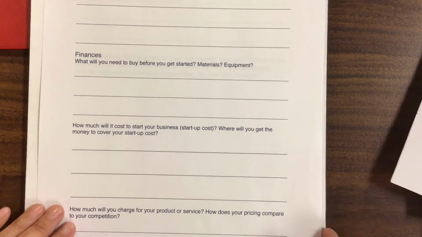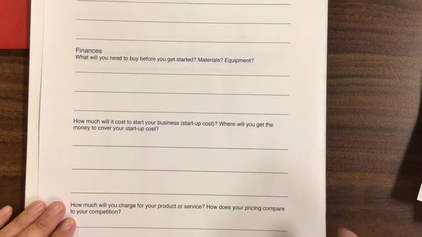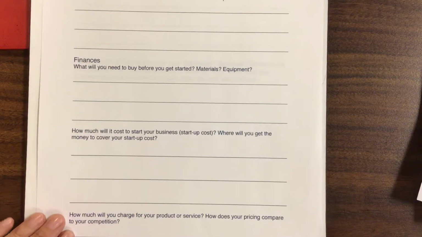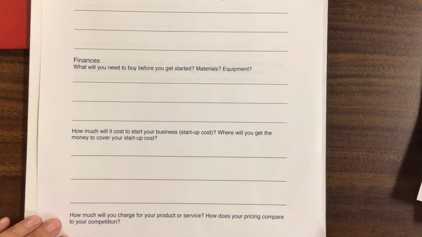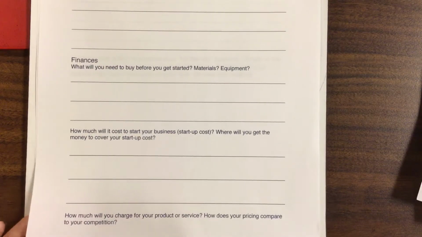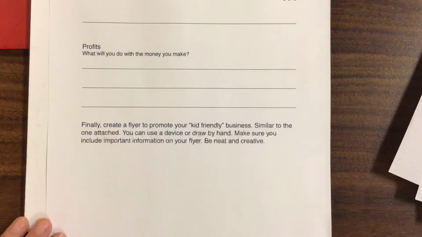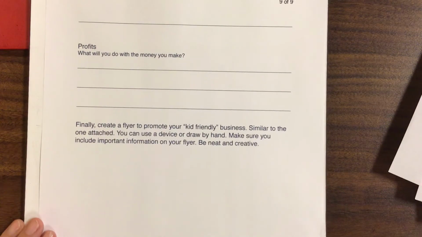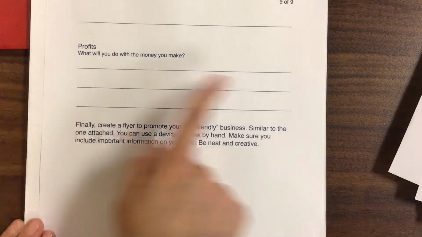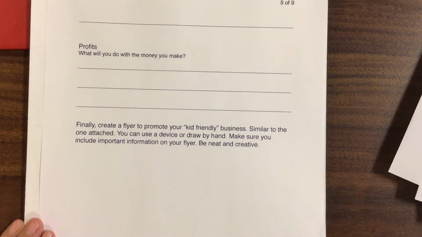So there's quite a few pages, so you're going to read through that, decide how much money you might need to start, and you're just estimating. It doesn't have to be exact. And just talk about your competition, if you're going to be able to be a successful business. Profits, okay, say you make some money. What are you going to do with that money? And explain to me what you would like to do, what your goal is for that.